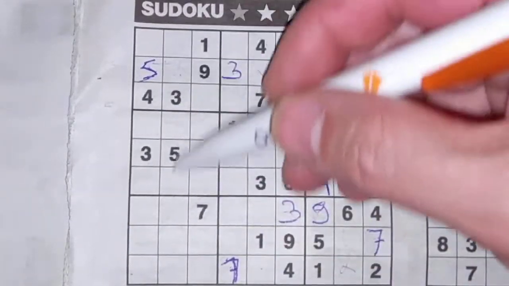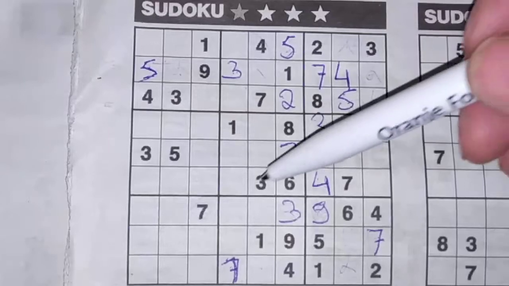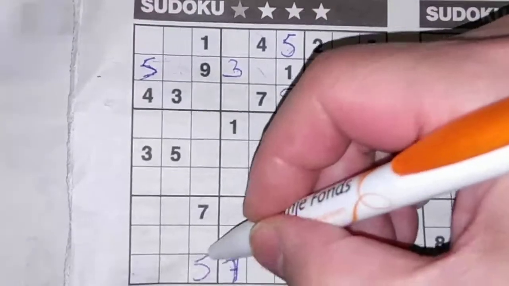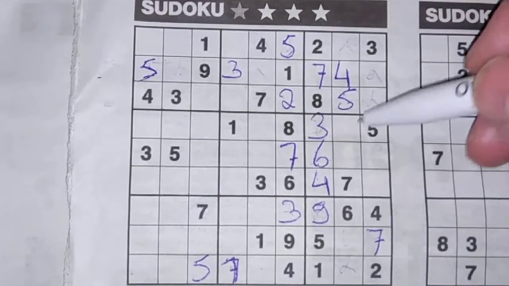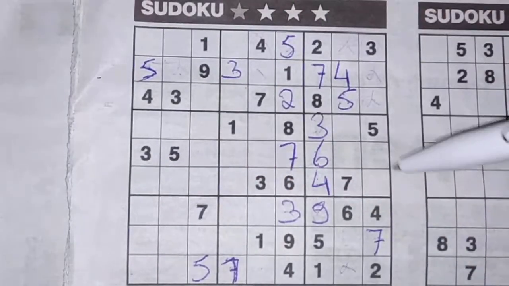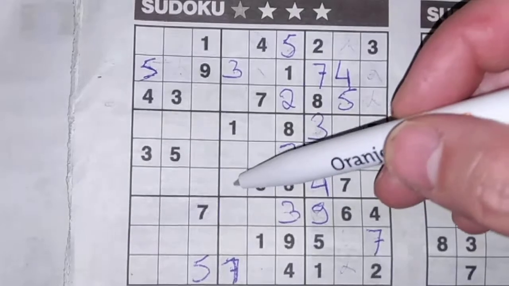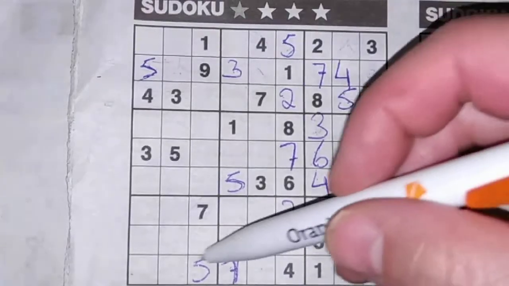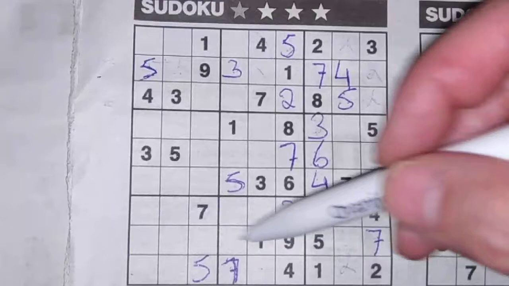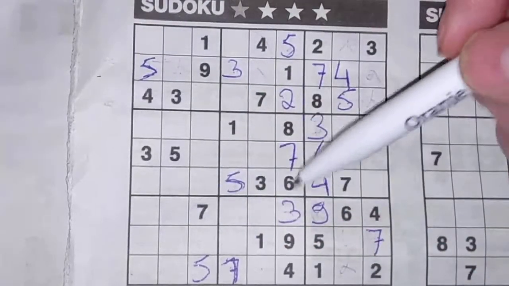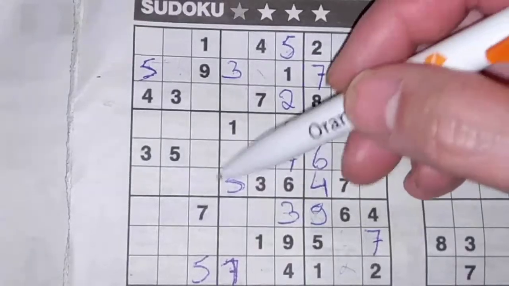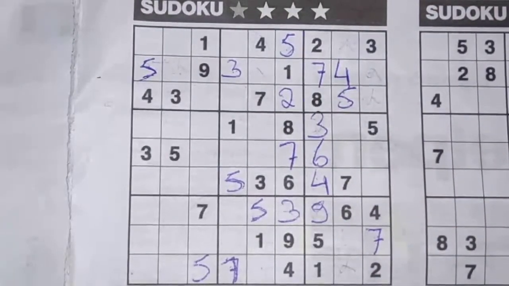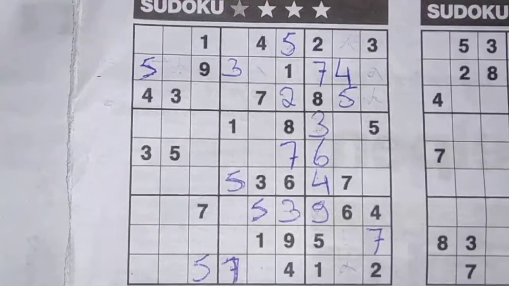5 in this column, 5 in the second column. So in the third column, the only 2 places for 5 should be here and there, but I see a 5 here, no 5 there, 5 should be here. 5 in this row, 5 in the middle row, so in the row below, the only place for 5 is here. 5 in the last row, 5 in the row above. So in this row, the only 2 places for 5 are here and there. But we have a 5 here, so no 5 there, 5 should be here. And all the 5s are used, I see. Yes, alright.